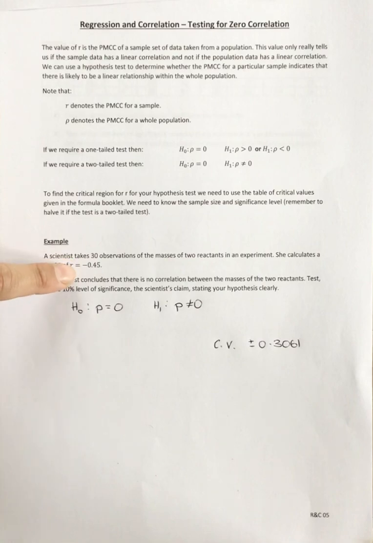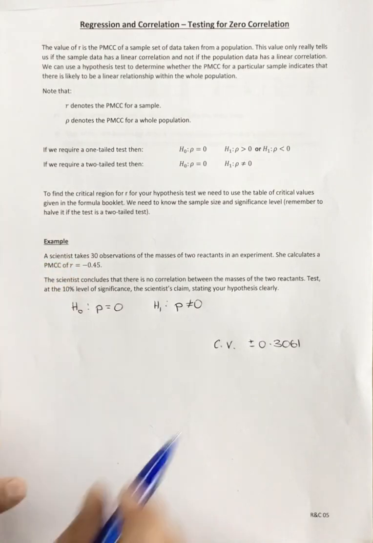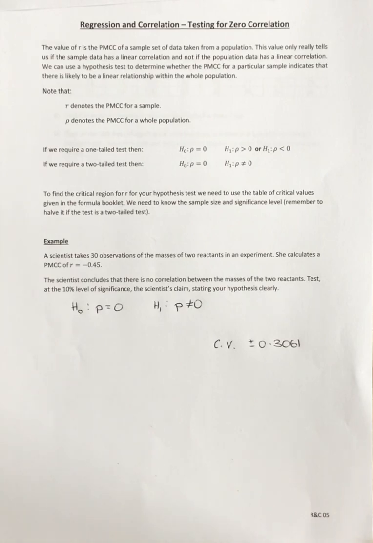Now minus 0.45 is further from 0 than our critical value, therefore there is evidence of correlation. So we just need to jot that down.